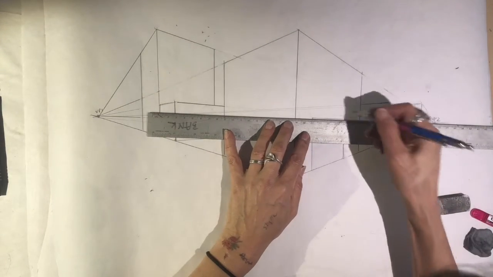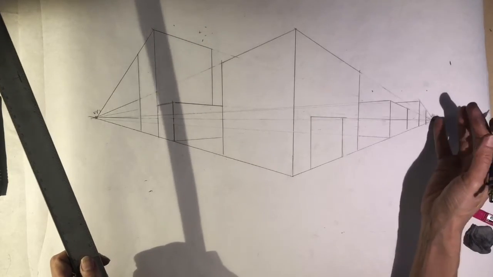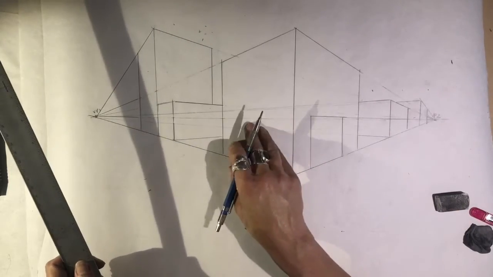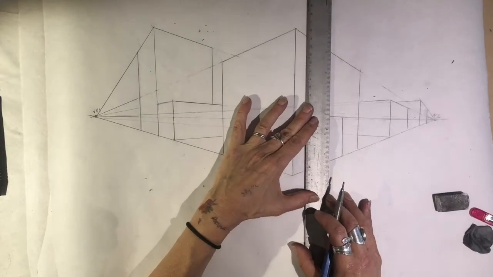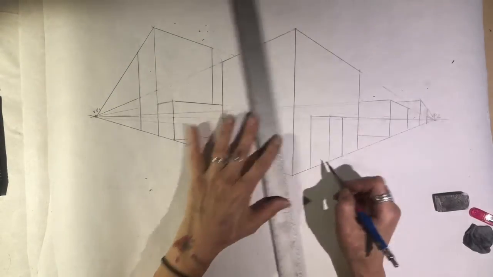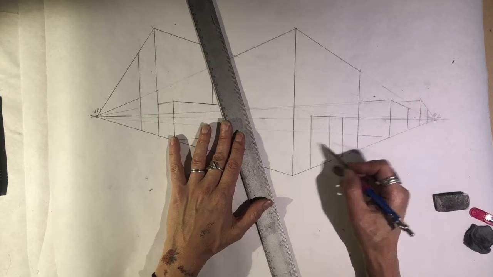So take it back. If you make a door on this side, the top's going to go to the vanishing point on that side. If you make a box on the other side, the top of the door will go to the vanishing point on the other side. And all the other lines are simply just pure vertical lines that are parallel.